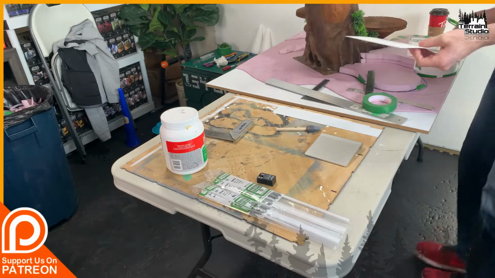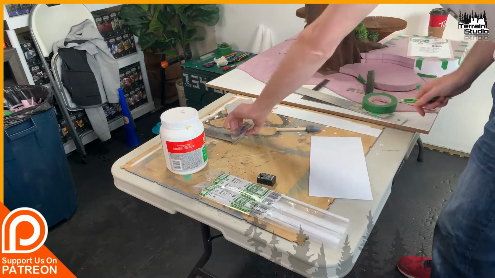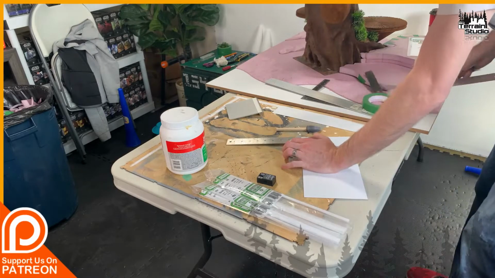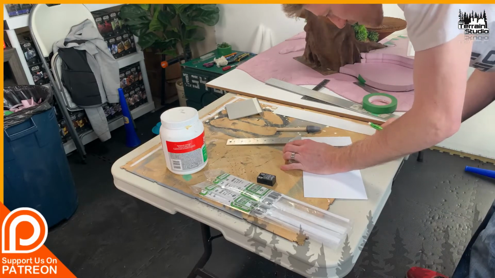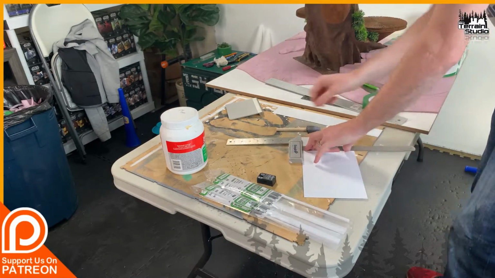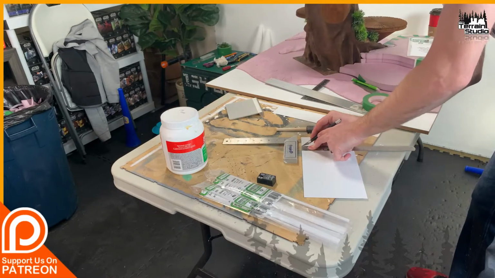Okay, so now we have a small line, and we're going to square this up as best we can. Now, this being a fresh factory cut piece, it should more or less be square. So we hope. So we're going to put our ruler there, and I'm going to cut this off. So, 1 mil thick.